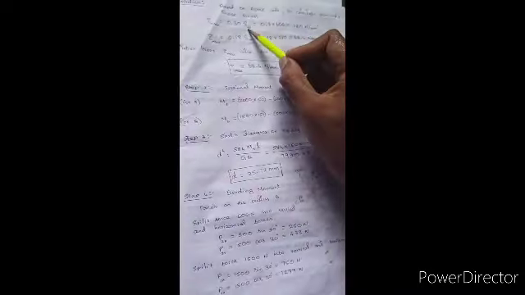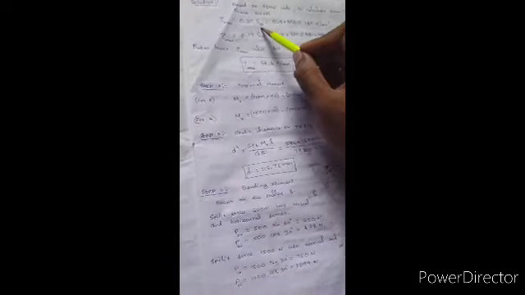They are given the SYT value and SUT value. Suppose if they gave only the SYT value, we don't want to bother about these things.